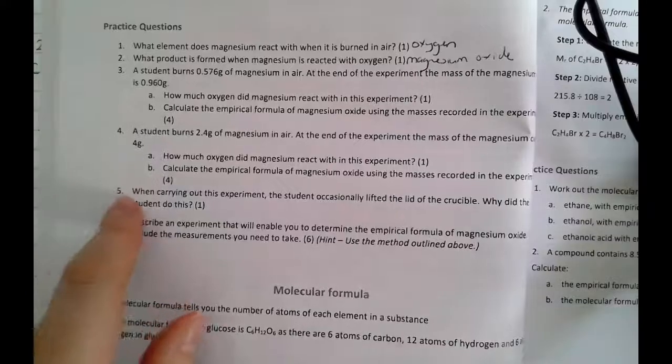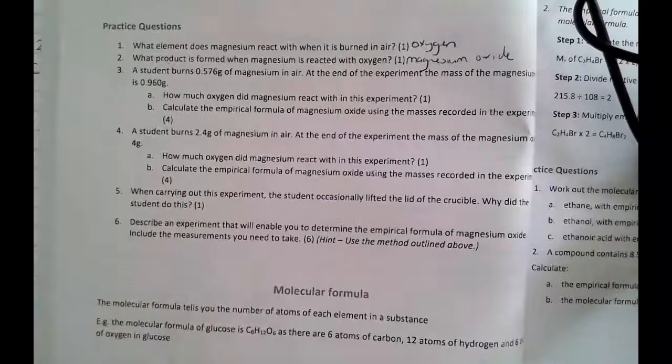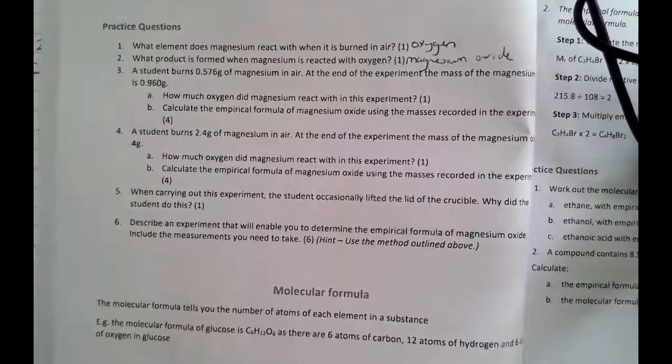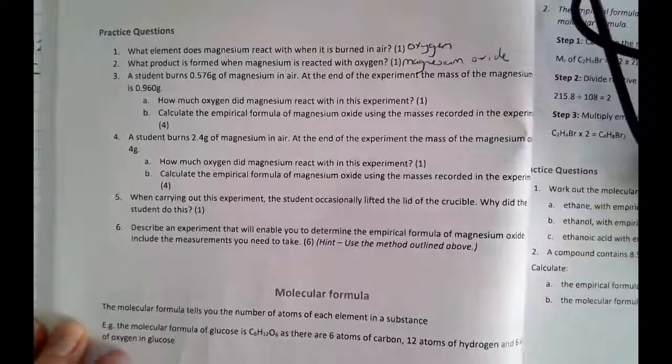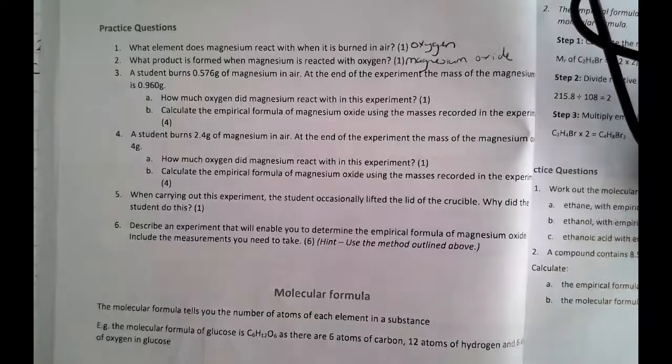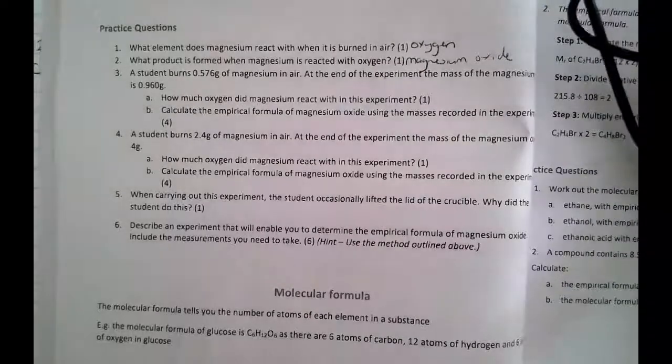In question 5, I just want to know why the student lifts the lid. And in question 6, that would be rewriting those full 6 steps that I showed you on the video. So if you want to, you can rewind and then write those steps out so you've got them all in one place. But have a go at questions 3, 4, and 5, which are based on empirical formula again.